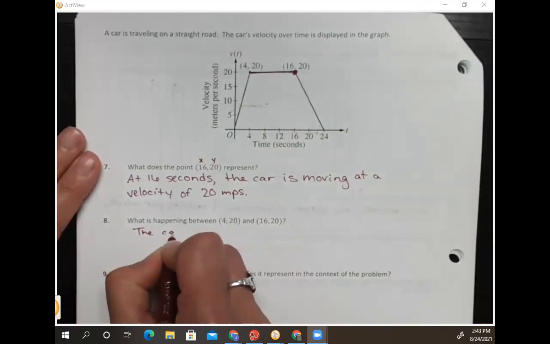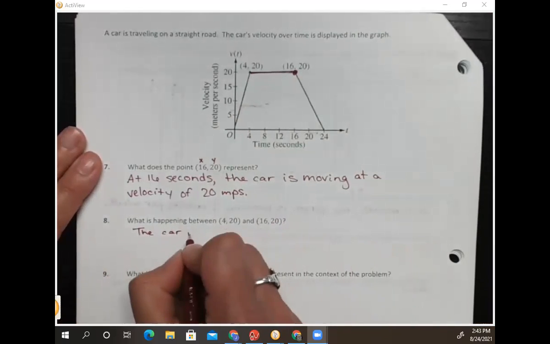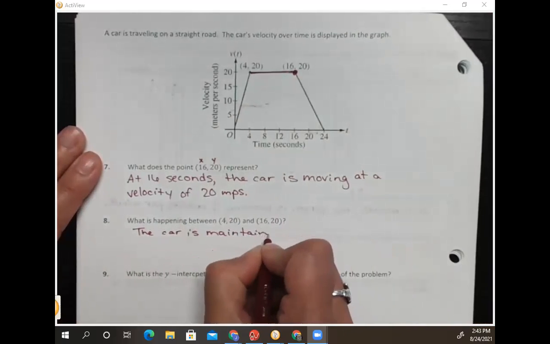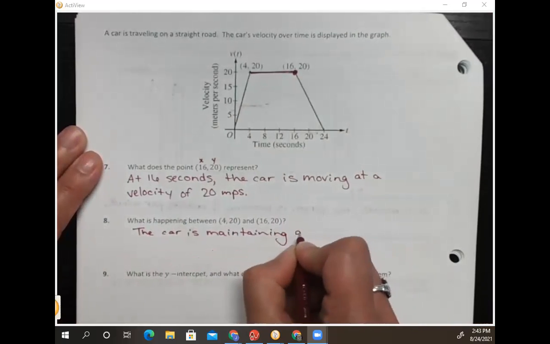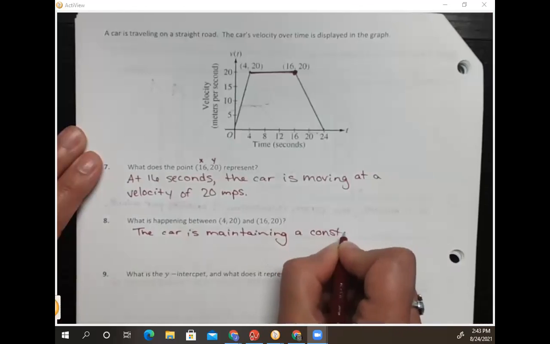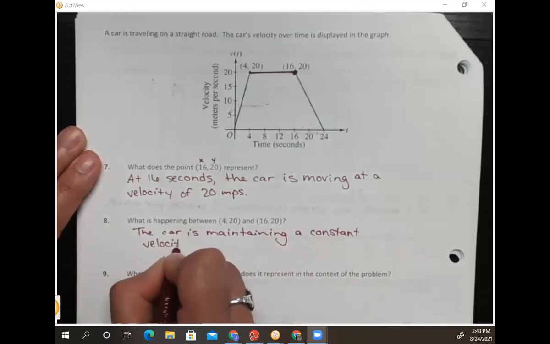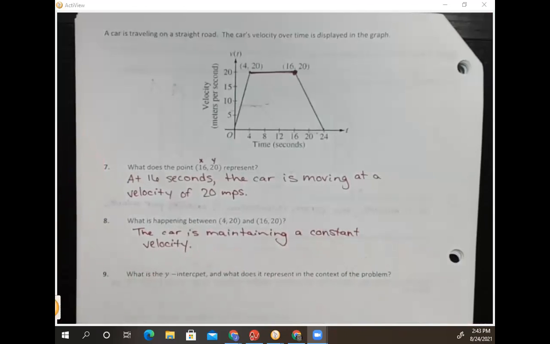The car, or velocity, I should say, is maintaining a constant velocity. Our car is maintaining a constant velocity where I've got that plateau. Cool.